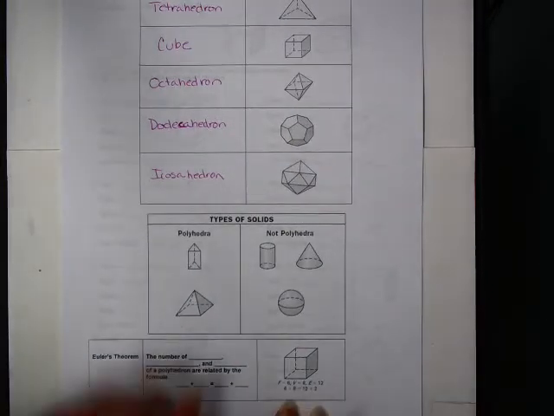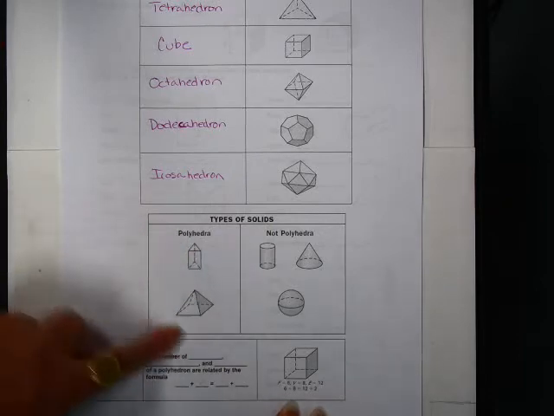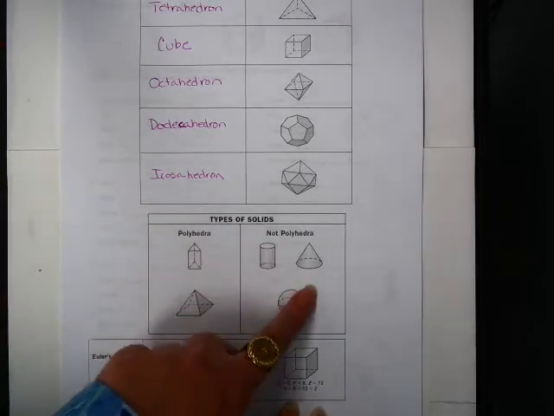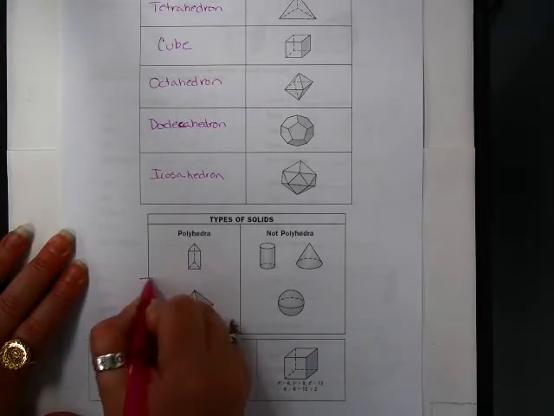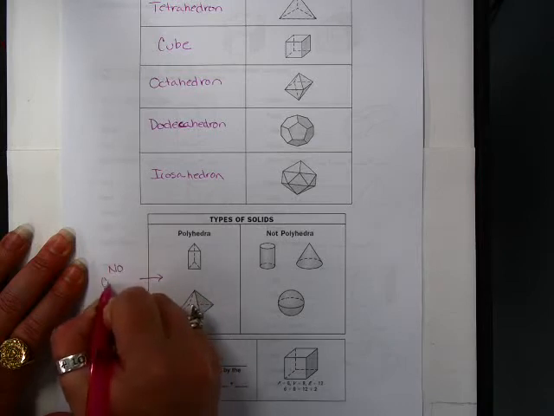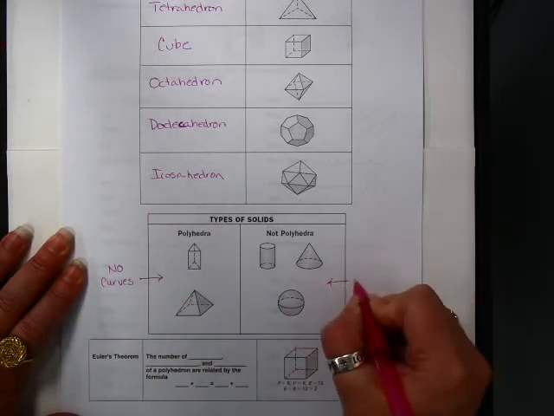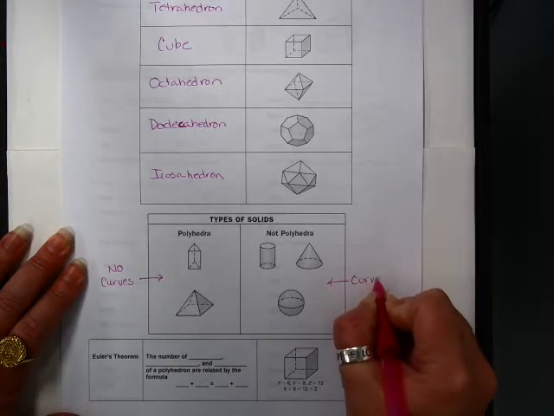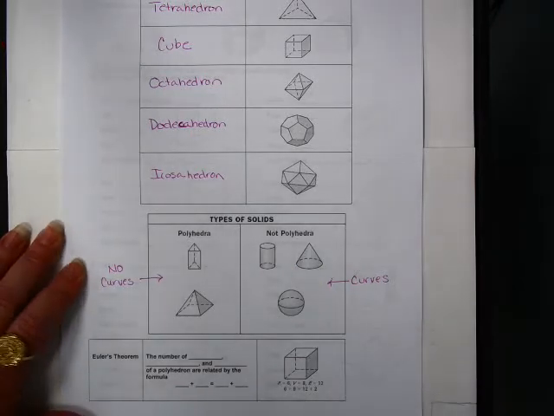All right, now I want you to take a look at the types of solids. I've put a couple of polyhedras over here, and over here, these are not polyhedras. Take a look at the difference between the two. You should quickly notice that these do not have curves. No curves. And these over here, they all have curves. If it has curves, then it's not a polyhedron.